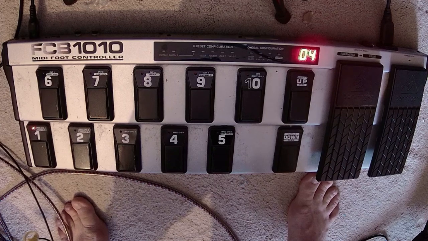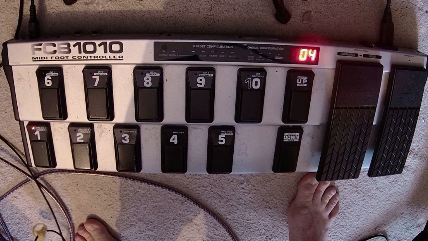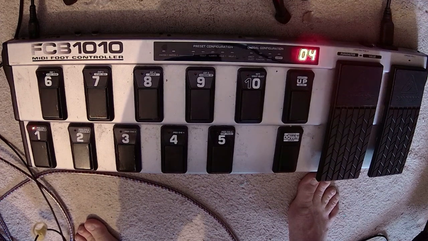So now we're going to set up the FCB 1010. You can see my pedal here. Make sure you use a different MIDI channel for this pedal than the keyboard that you're using. My keyboard, for example, is on channel 1. My FCB here is on channel 3. This avoids the keyboard triggering the loopers or the pedal playing the keyboard.